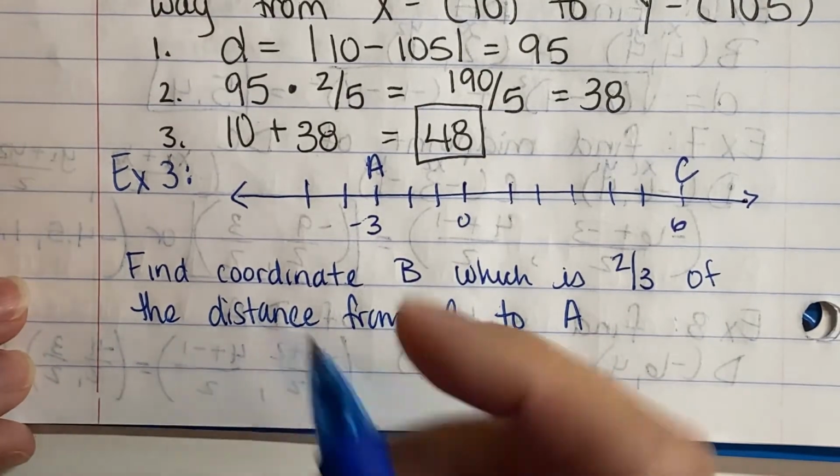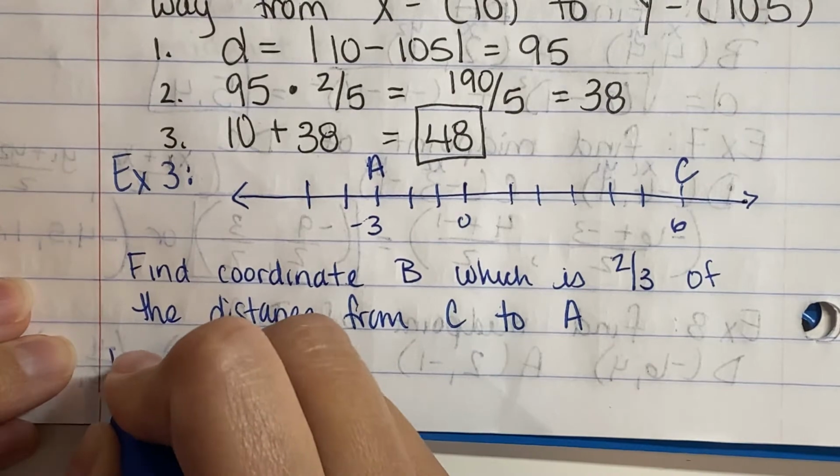I don't have a lot of room here. So step 1, we're gonna find the distance from C to A.